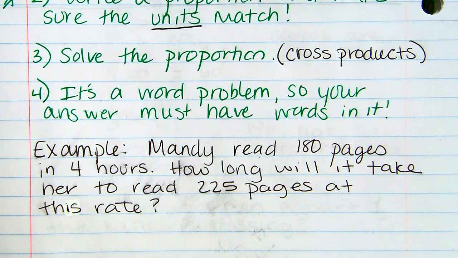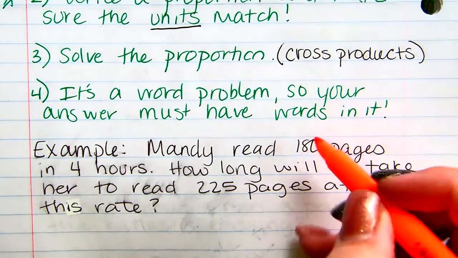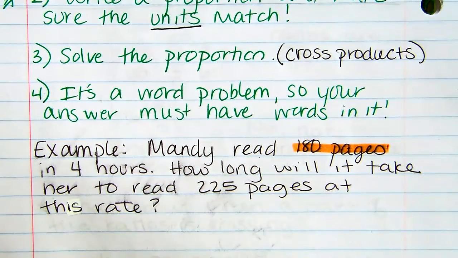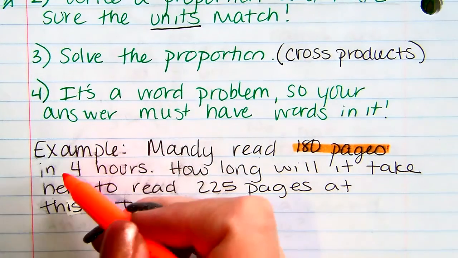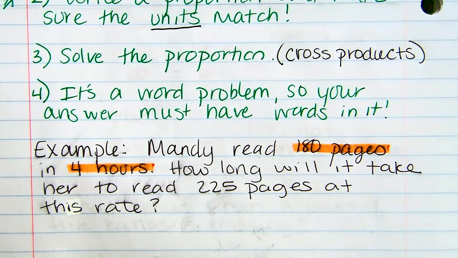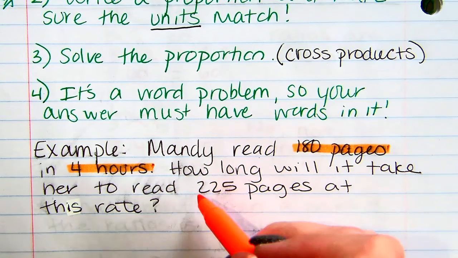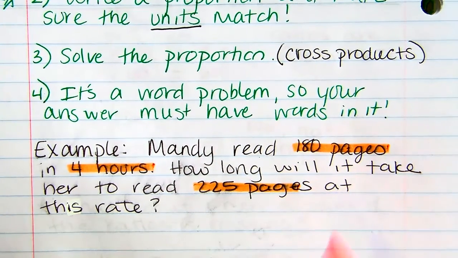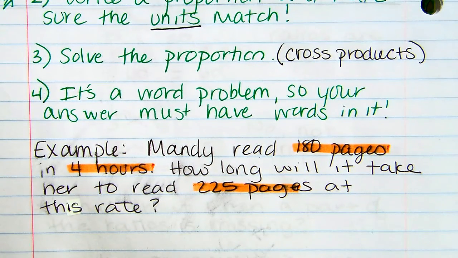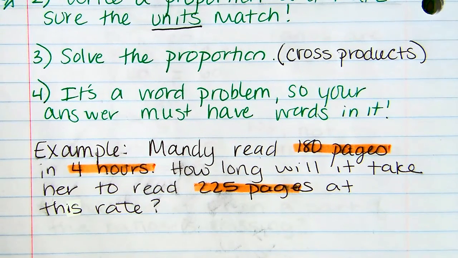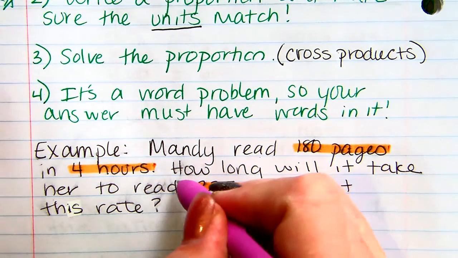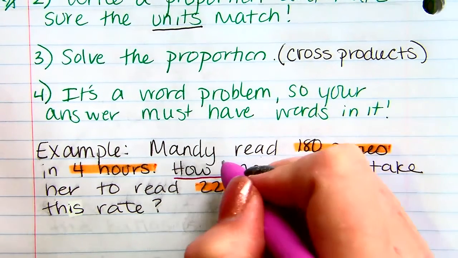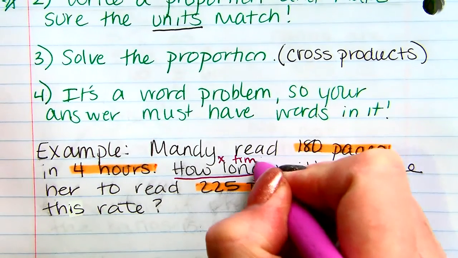So in looking at this, I'm going to go ahead, take my highlighter, and I'm going to highlight some important pieces. I have 180 pages, so I'm going to highlight that. I have 4 hours. I'm going to highlight that. I have 225 pages, and then I have a missing piece of information. Now in this, it says, how long will it take her? Since it says how long, that is referencing our time. So our X is time.